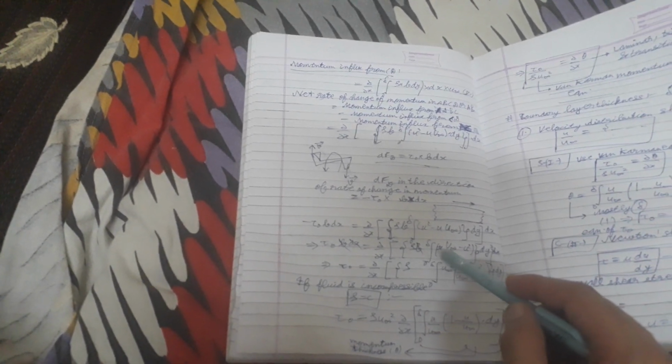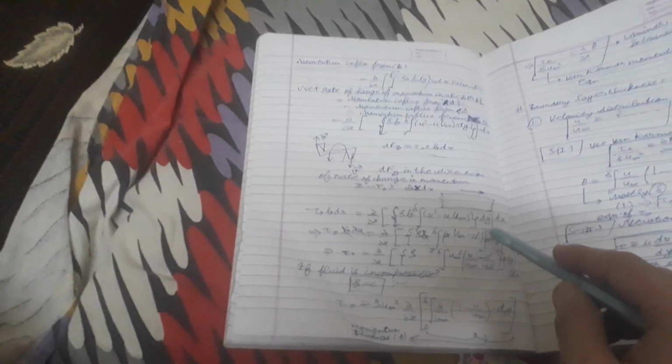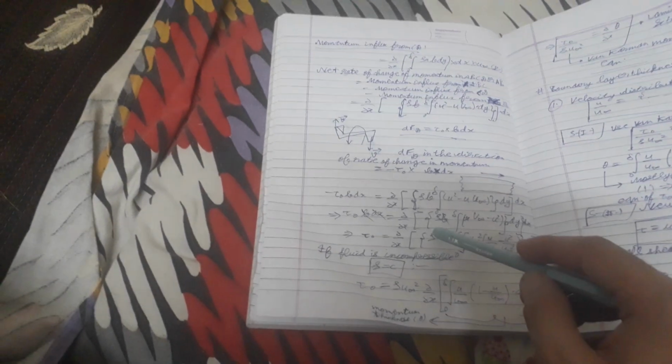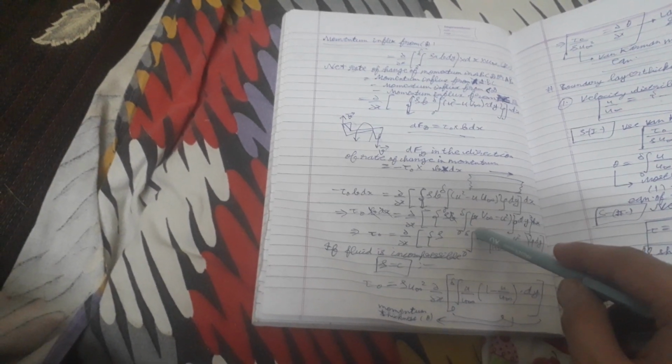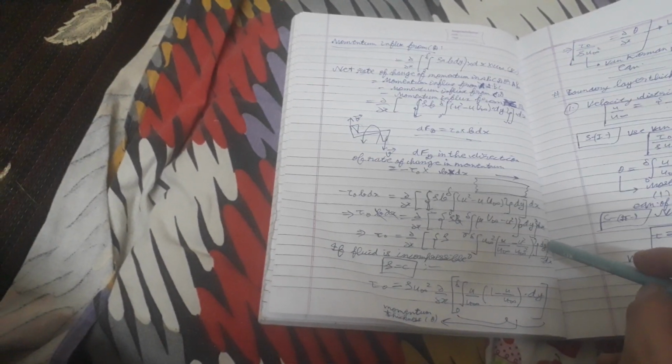This implies tau naught b dx, where b and dx get cancelled, is equal to del by del x of rho times the integration from 0 to delta of u into u infinity minus u square into dy. So tau naught is equal to del by del x of rho times the integration from 0 to delta of u infinity square into u by u infinity minus u square by u infinity square into dy.